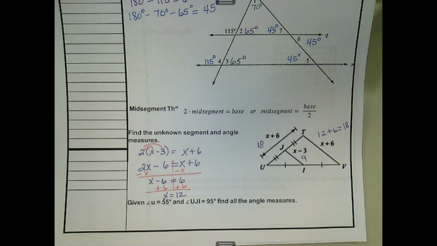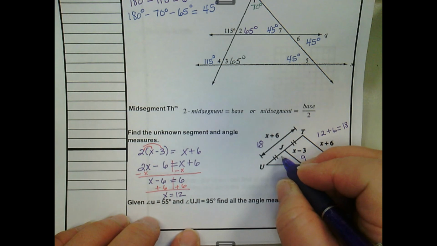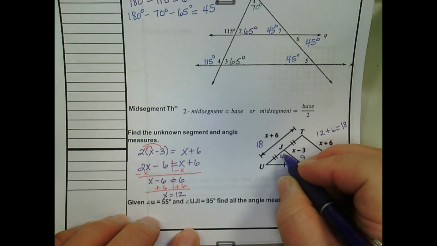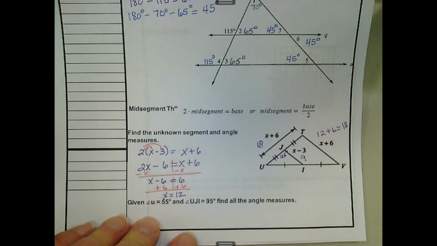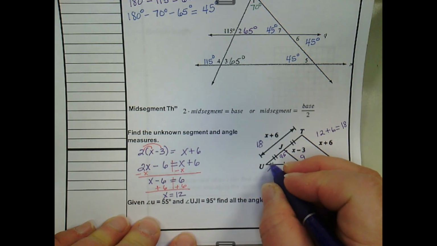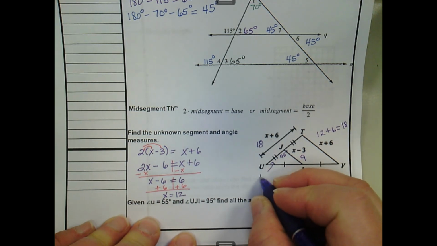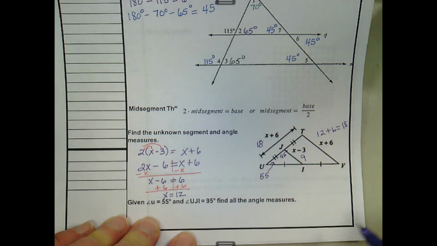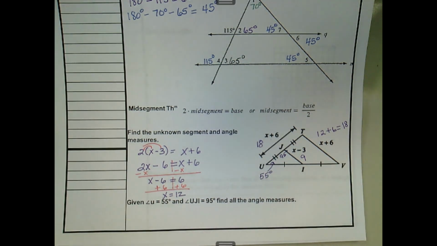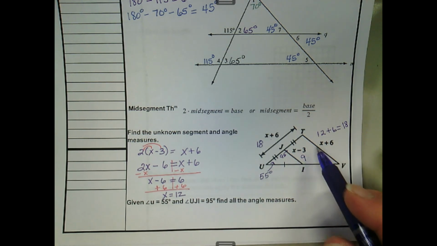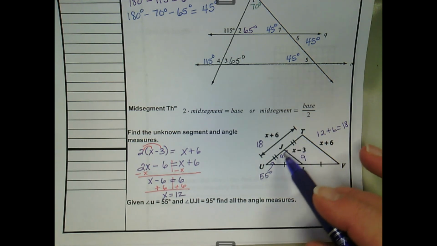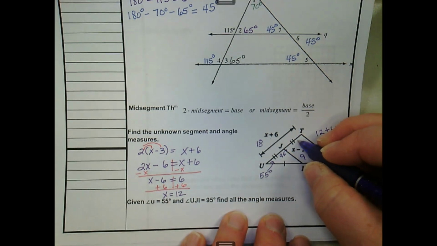Okay, what about all the angle measures? Well, this one is 95, and this one is 55. Okay, without any math at all, I know another angle. Because these lines are parallel, these are corresponding angles, and they are the same.